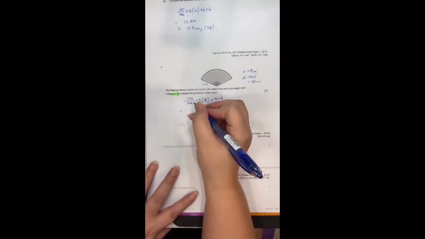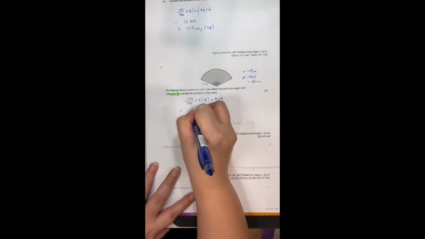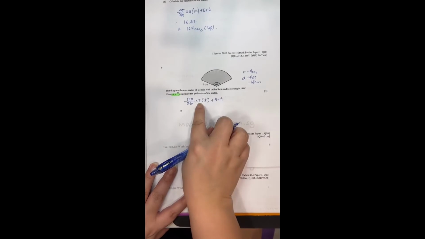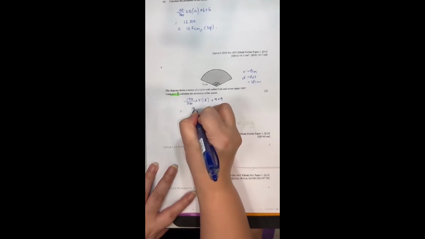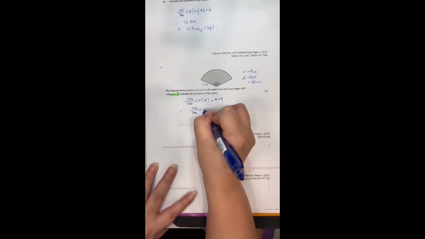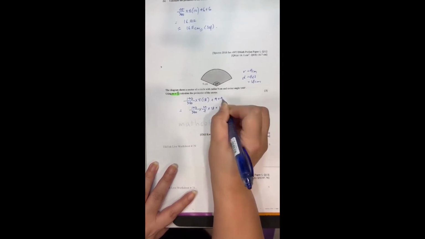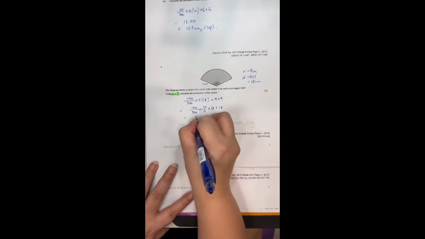Then when you press the calculator, you get a nice answer. I need to do one more step by changing my pi to 22 over 7. So 140 out of 360 multiplied by 22 over 7 multiplied by 18, plus 18. So in the end, I will get 40 cm.